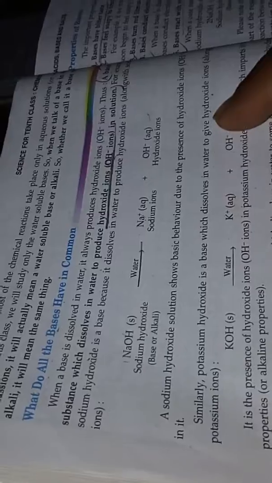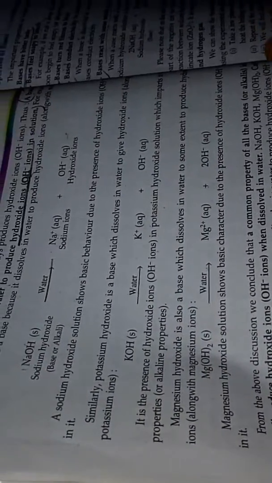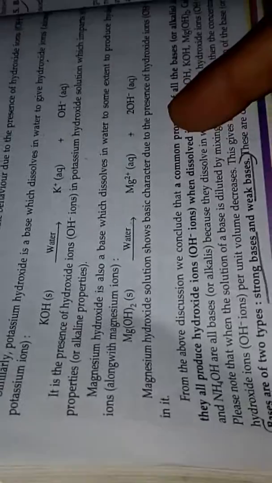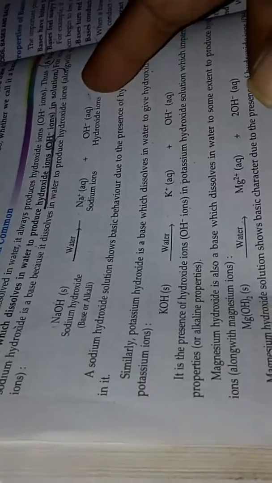Similarly, potassium hydroxide is a base and dissolves in water to give hydroxide ions. KOH dissolves in water to form potassium ions and OH minus ions. It is the presence of hydroxide ions in the potassium hydroxide solution which imparts its basic properties. Magnesium hydroxide is also a base which dissolves in water to some extent to produce hydroxide ions along with magnesium ions. Mg(OH)2 dissolves in water to form Mg2 plus and 2OH minus. So KOH dissolves in water to form K plus and OH minus, and sodium hydroxide dissolves in water to form Na plus and OH minus ions.